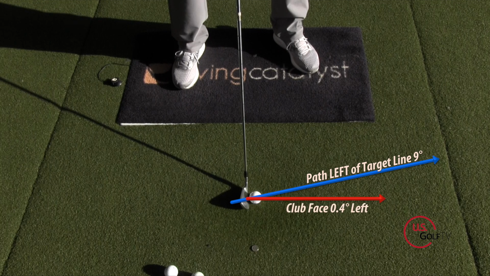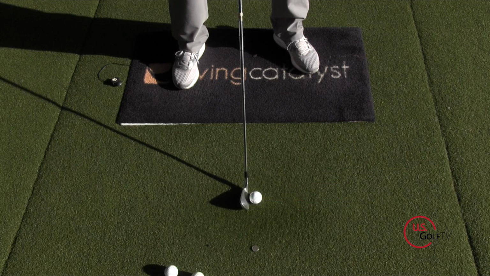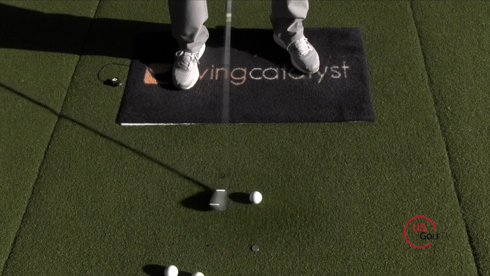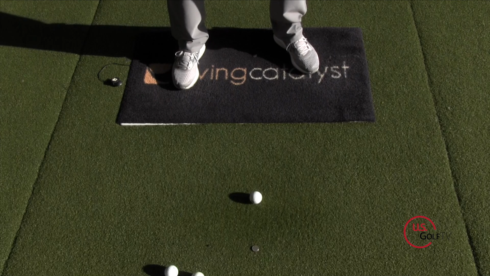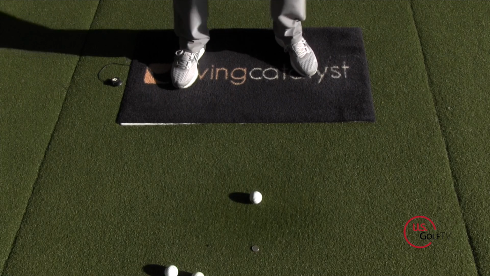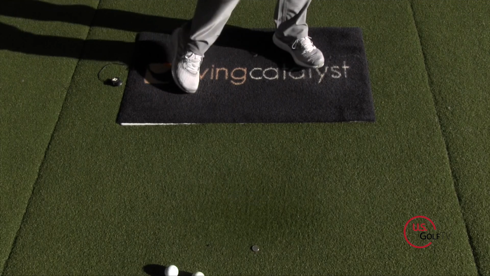We've got a face that is almost dead square. Okay, so let's think about that. I got that path going to the left. I've got about 9 degrees. I've got a face that's about 1 degree left is all, a little less than that. The difference there is pretty significant. And I've got a little bit of a fade curve to the golf ball.